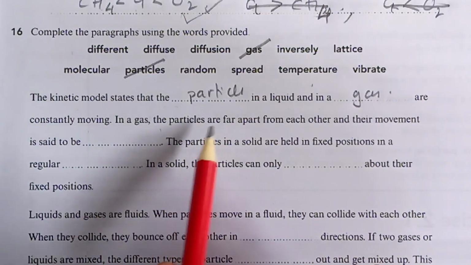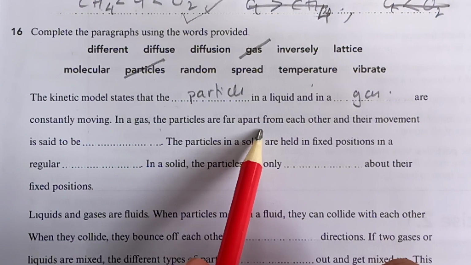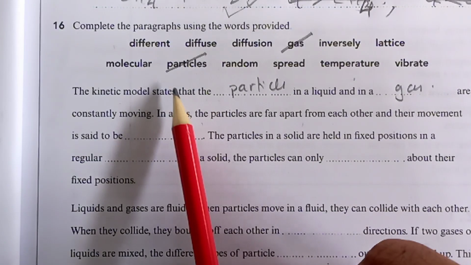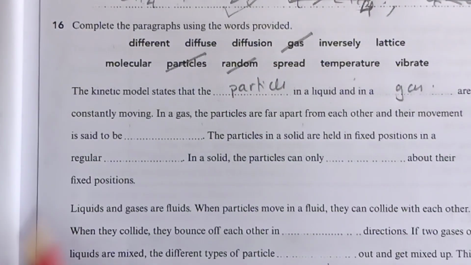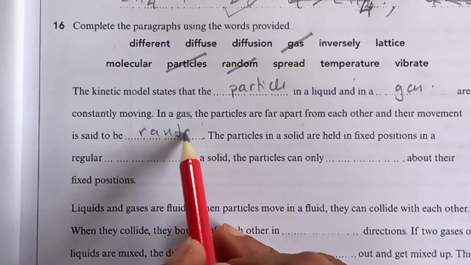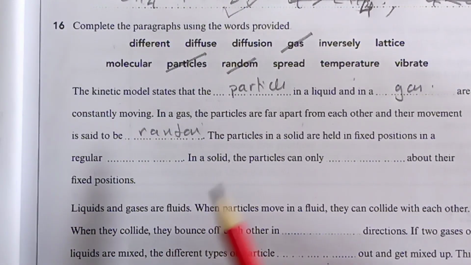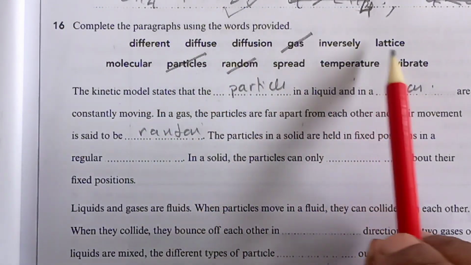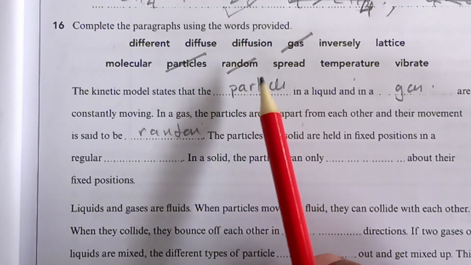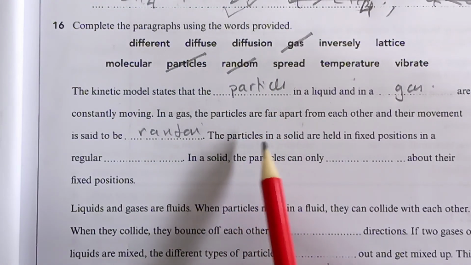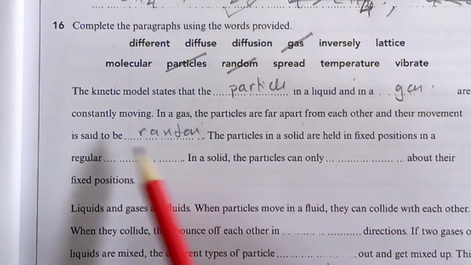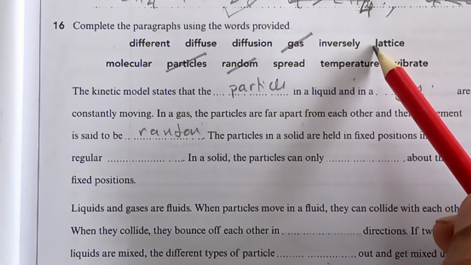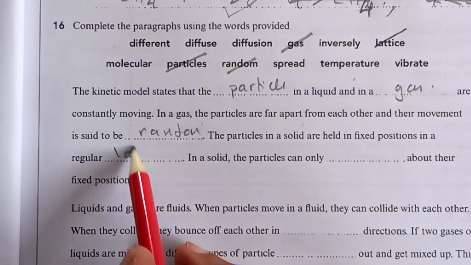In a gas, the particles are far apart from each other and the movement is said to be random. The particles in a solid are held in a fixed position in a regular pattern or lattice.